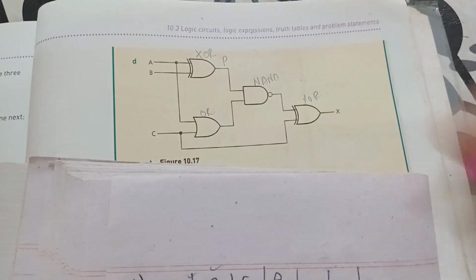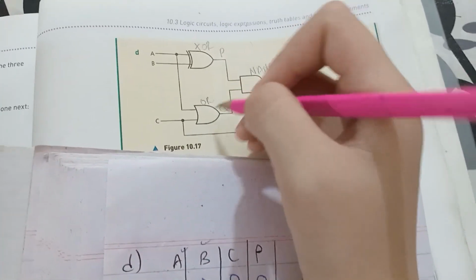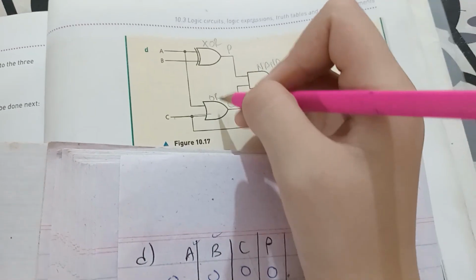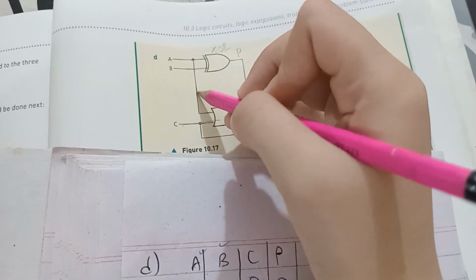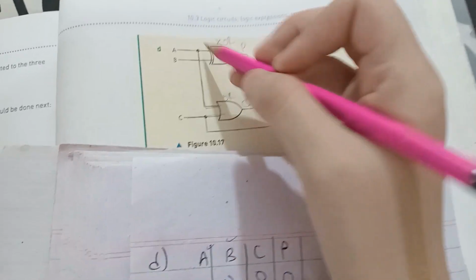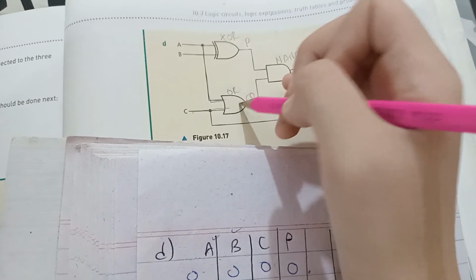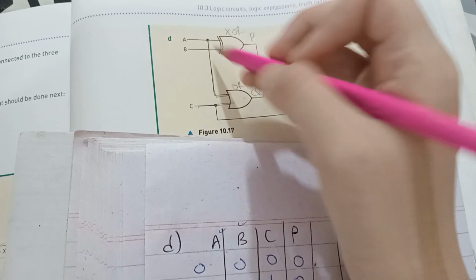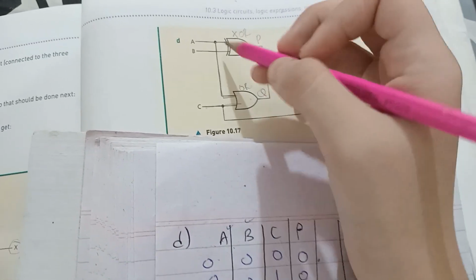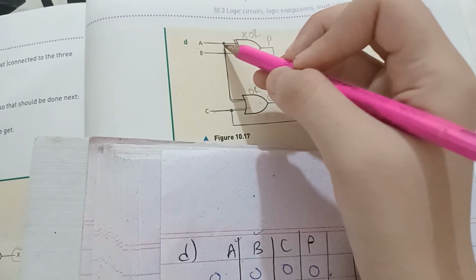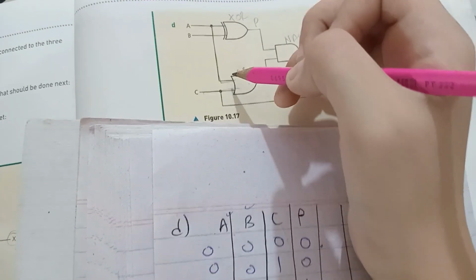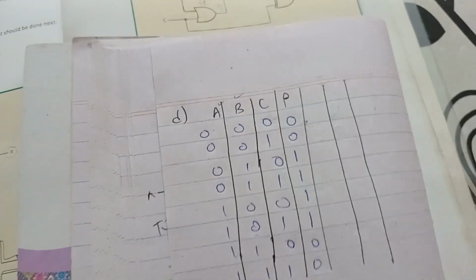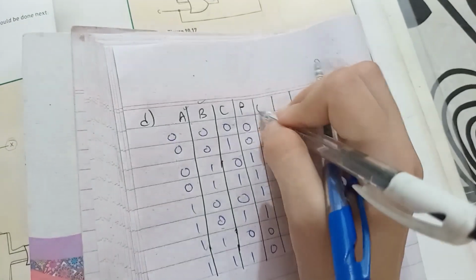Now let's consider the second one. That's P, and now you have Q. For Q, this is C, this is the input to the OR gate, and then you have this dot over here, and you are dragging it here. So A and C are the inputs to the OR gate, not B. A is ORed with C. So I'll write Q here as the output.